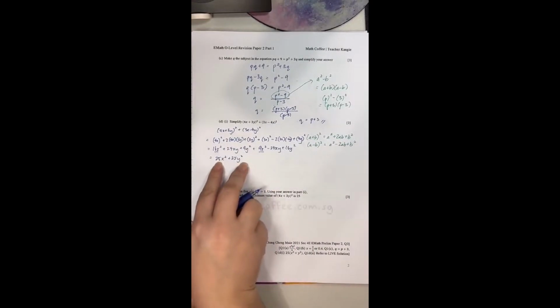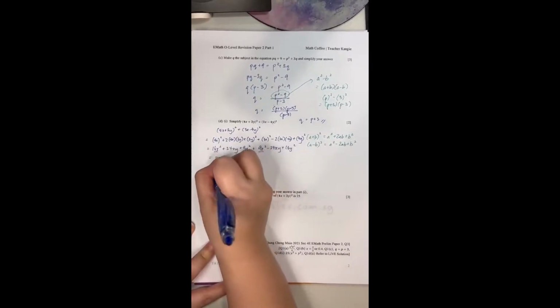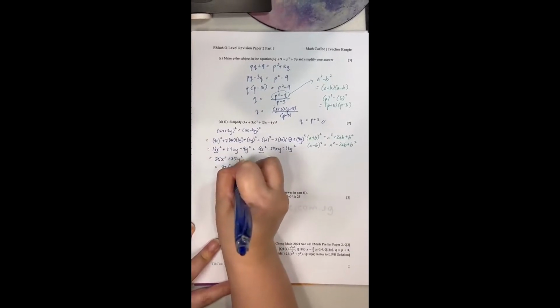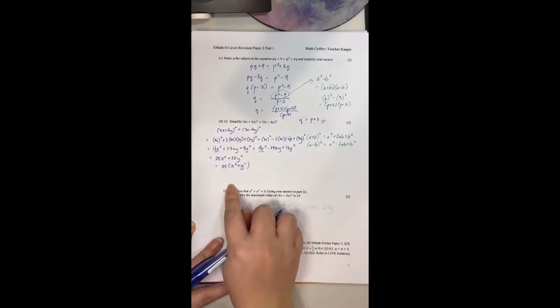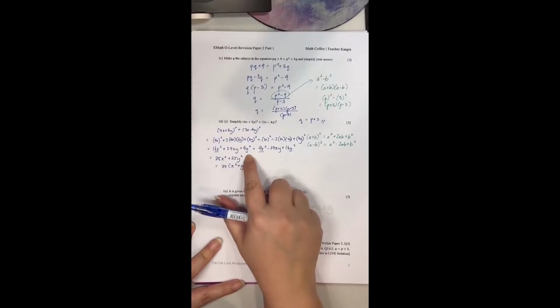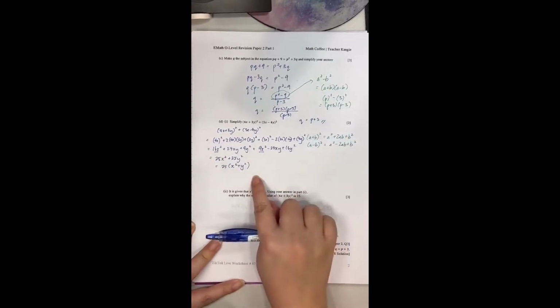Okay, so we can actually factorize out the 25. You get 25(x² + y²). Okay, when they say simplify, they never ask you to factorize, right? So even if you, let's say, stop at the second last line, it is fine.